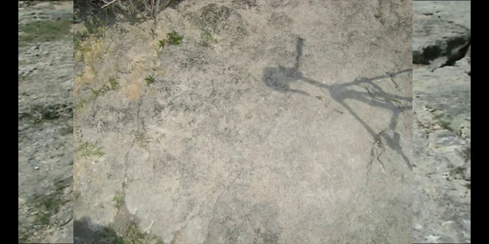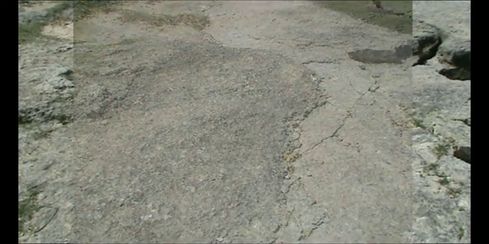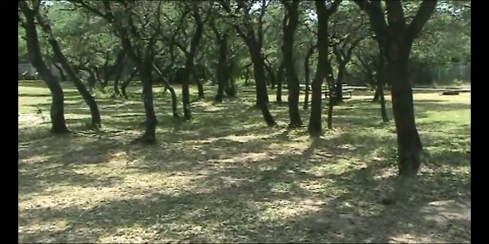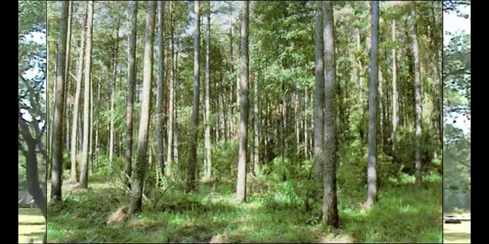Our next class to capture is bare earth. We take several locations and several photographs per location. This is our forest class. We capture several locations and several photos per location.